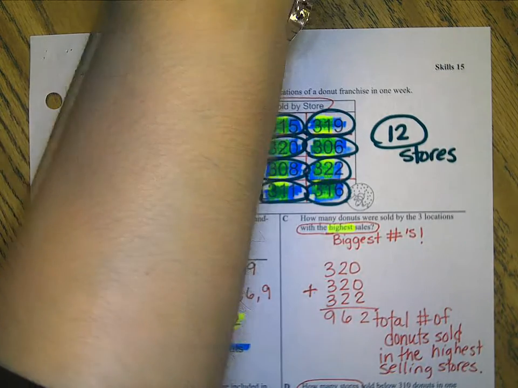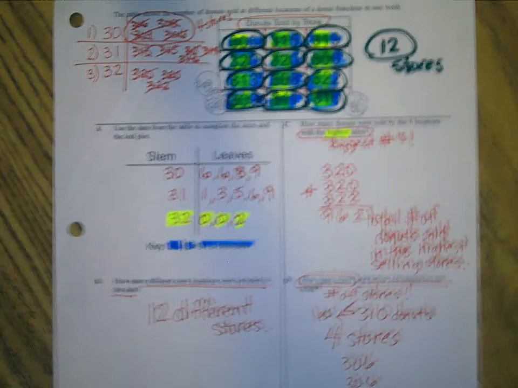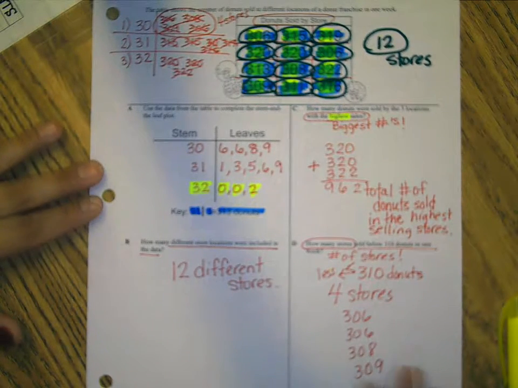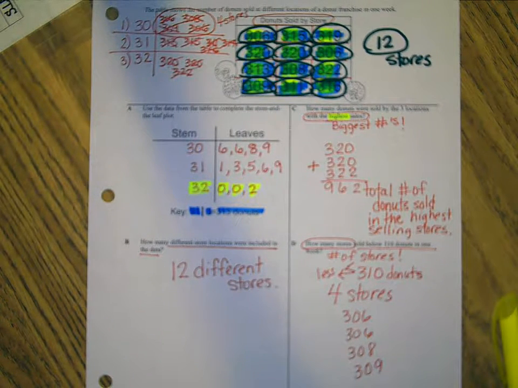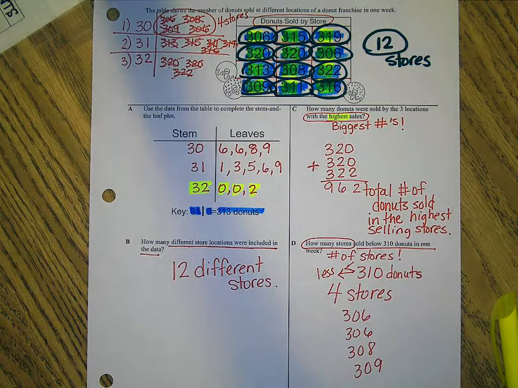Sorry. Everybody can see now? It's blurry. There you go. So there were 4 stores that sold less than 310 donuts. 4 stores.